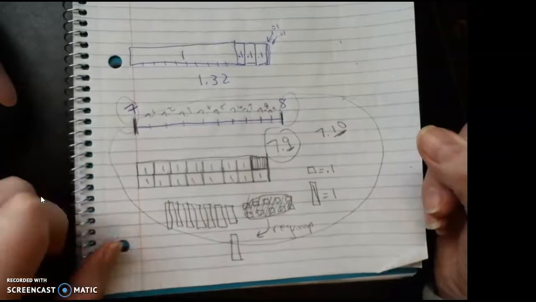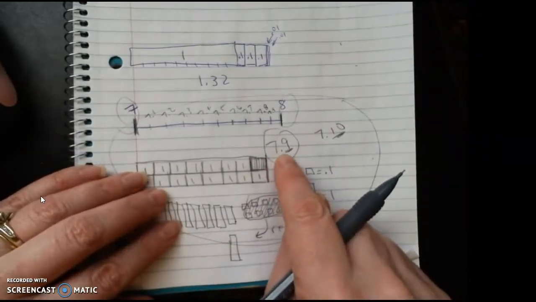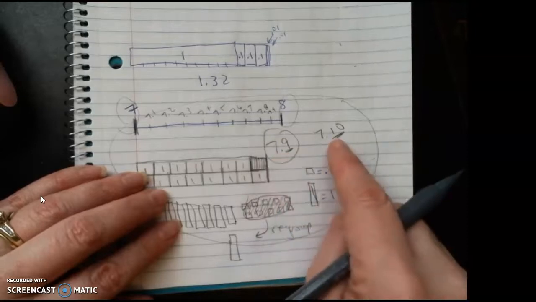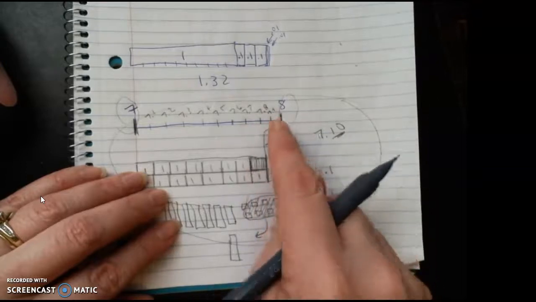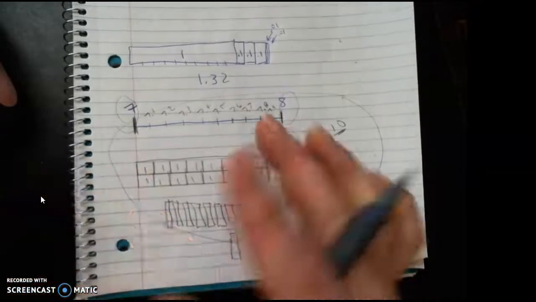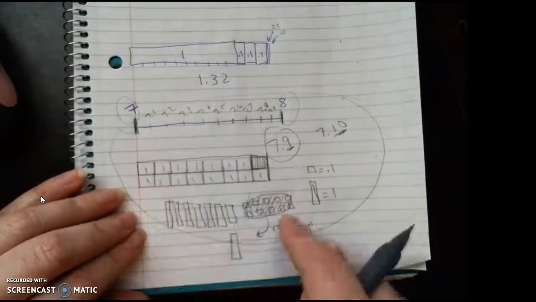The other thing that helps kids sometimes is money. If you think of this as 7.9, like $7.90, and this is $7.10, that cannot be to the right of it. That's not logical. So then try building on that, like, oh yeah, that couldn't be possible. And then maybe use these other strategies to help.